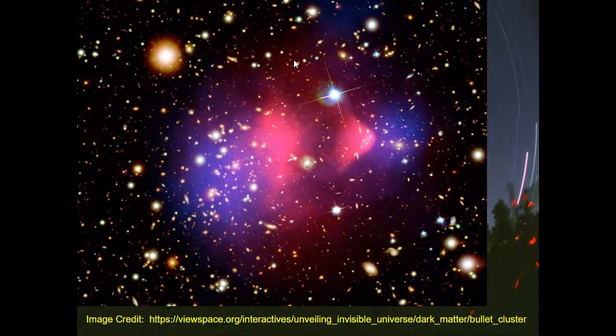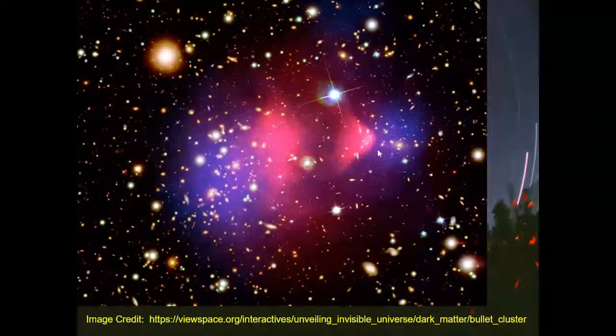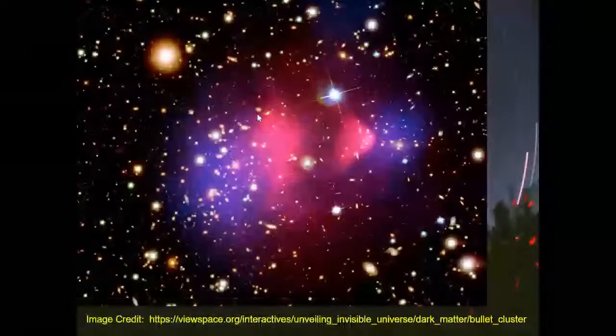To describe the lens, the mass distribution has been plotted, and the modeling of the gravitational lens requires presence of mass here, here, here, here. But observations only tell us about the mass in this location.